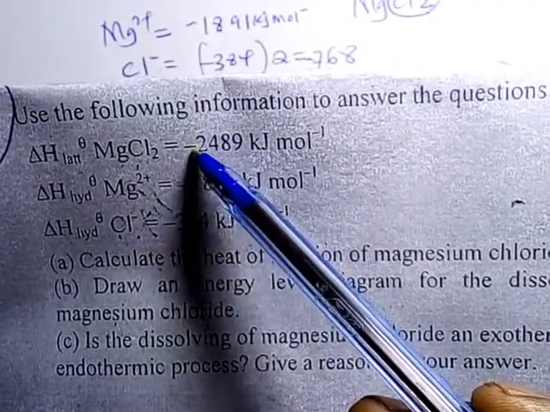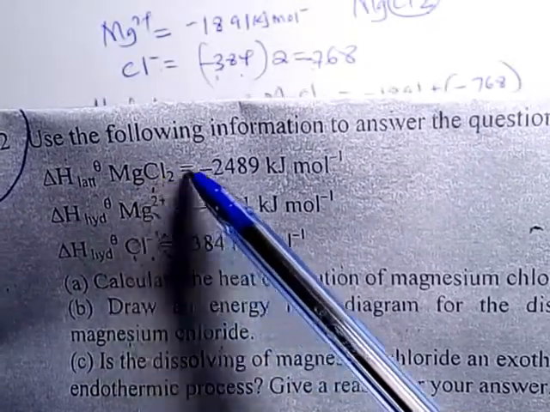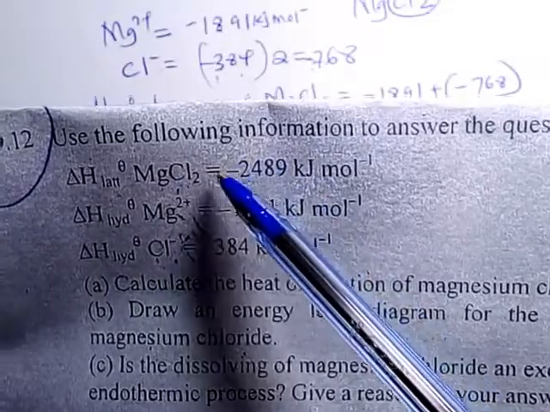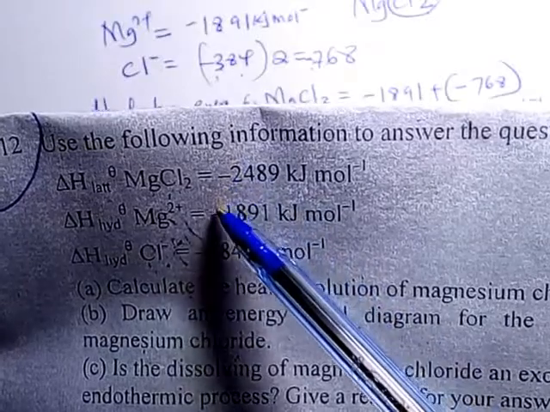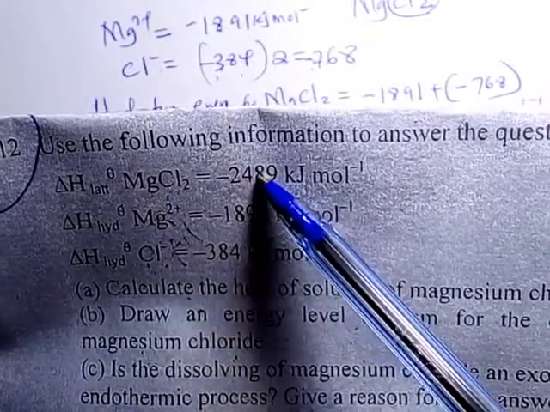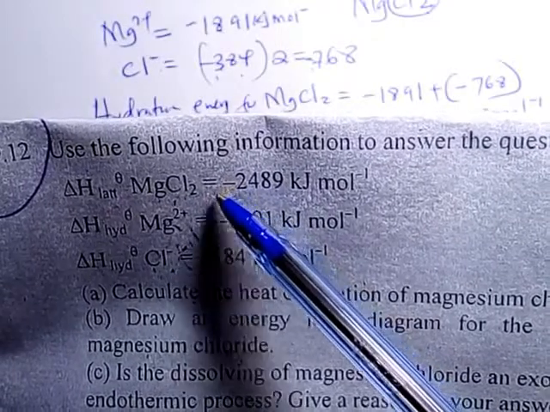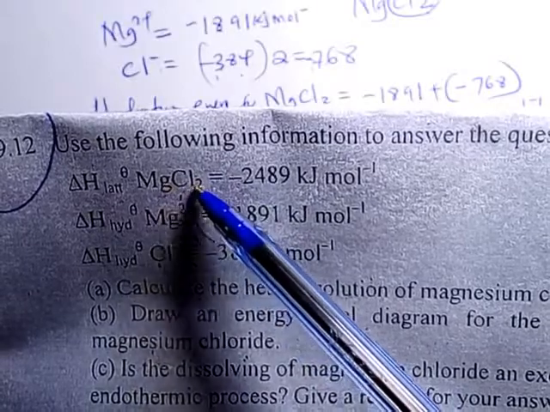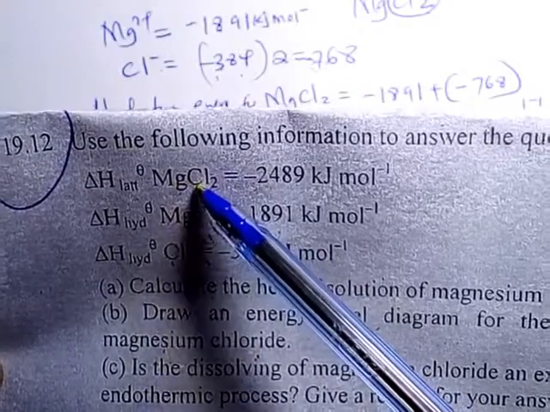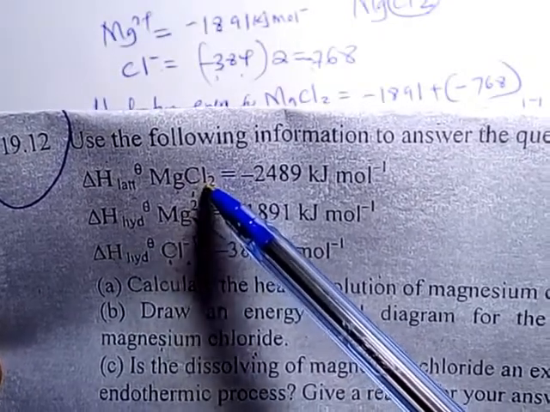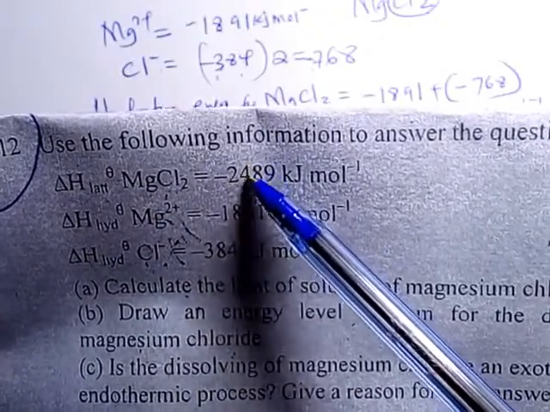So this negative has no effect here, because the reaction of breaking magnesium chloride into magnesium ions in gaseous form and the chloride ions in gaseous form is endothermic because we are breaking, and if it is endothermic, this value must be positive. So this negative sign should not scare you. You assume that it is not there, because dissolving magnesium chloride in water, the first stage, the bonds are broken, and the bond breaking is endothermic. Therefore, this value is positive.